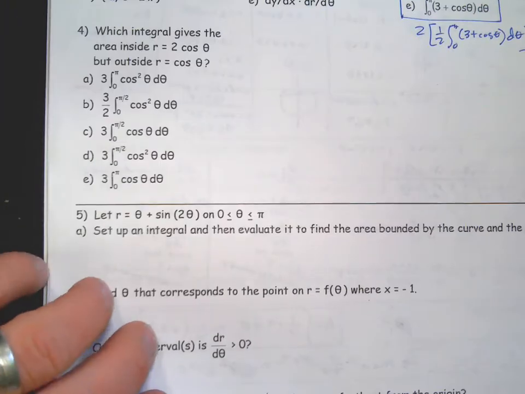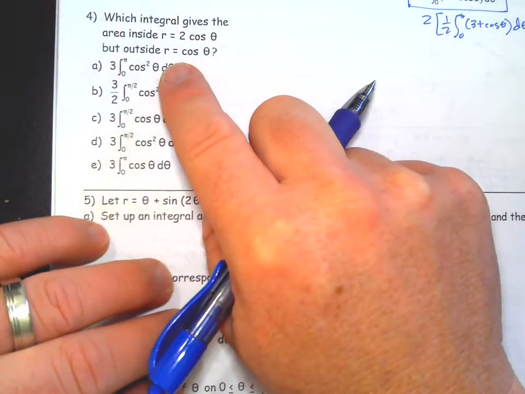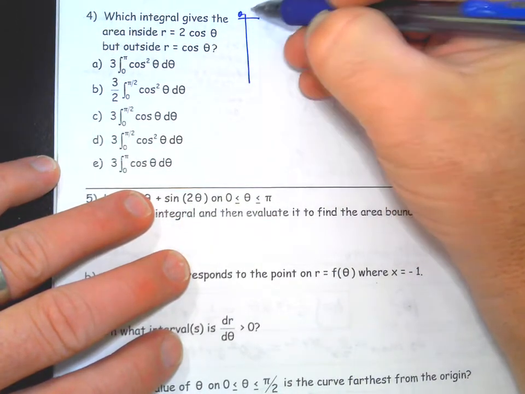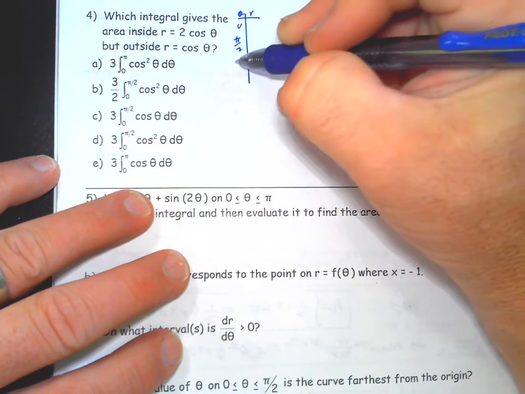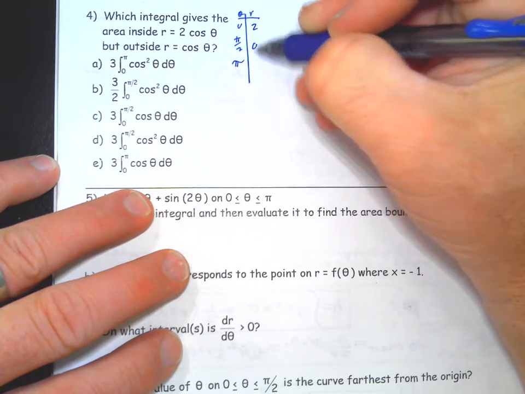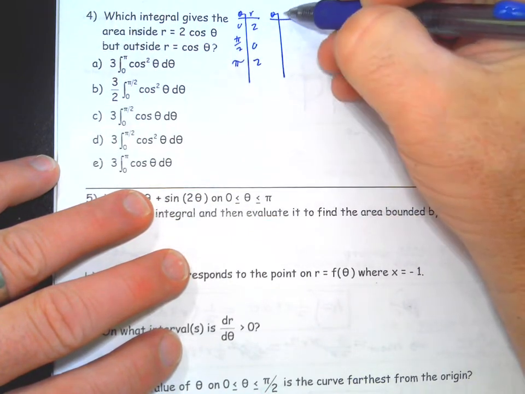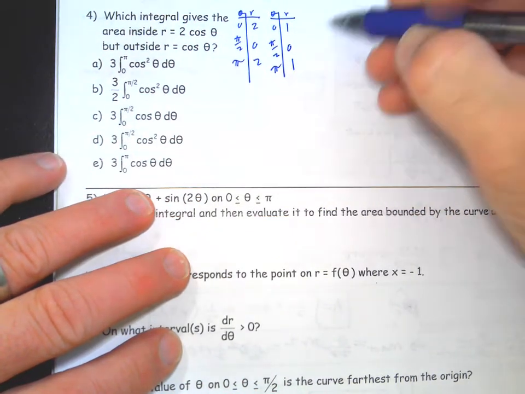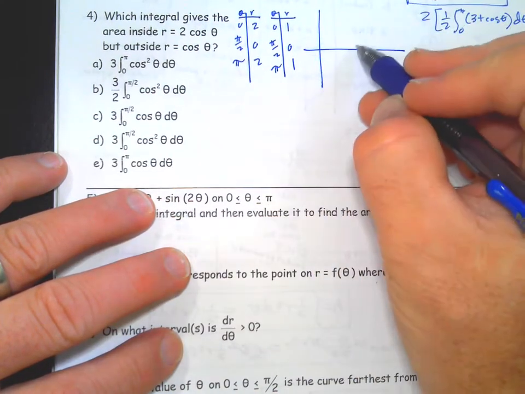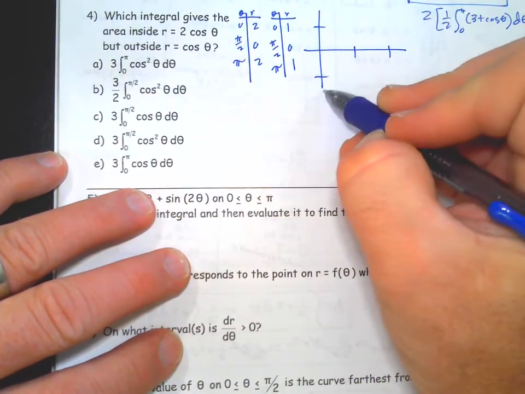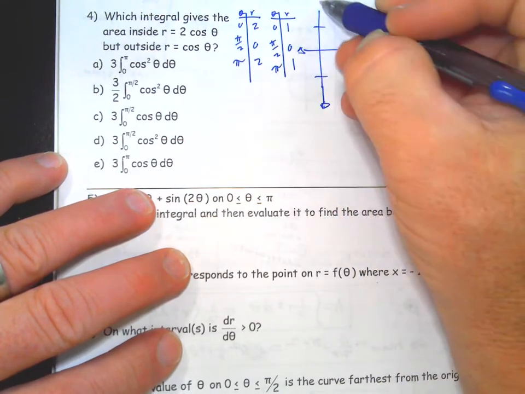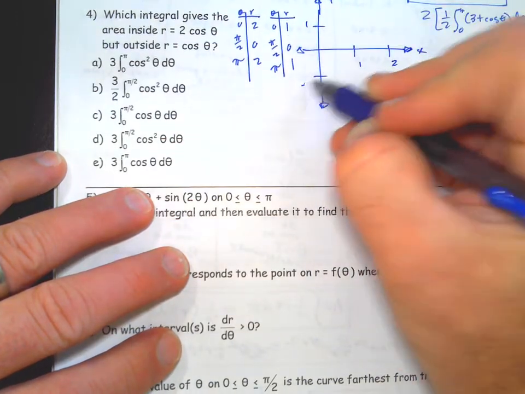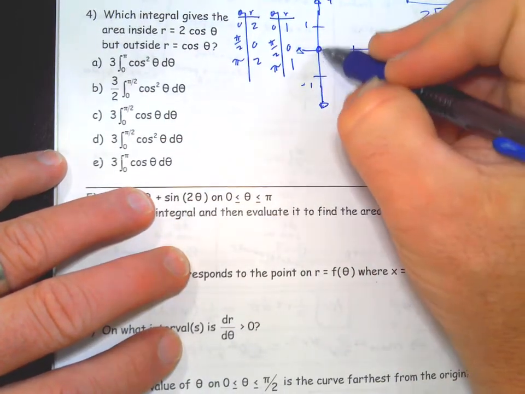Okay, which integral gives the area that's inside this but outside this? These are both circles, so I'd sketch it real quick. Both sideways circles, theta r, you only need to go to pi. So the first one's going to be 2, 0, 2. And the second one's going to be 1, 0, 1. So if we were to graph them together, that's the first one.